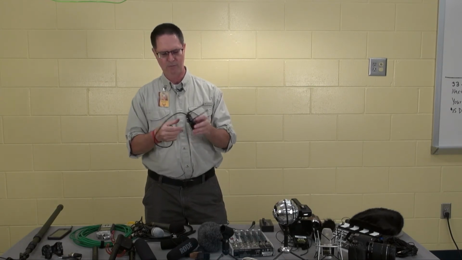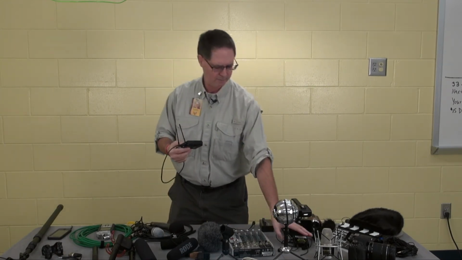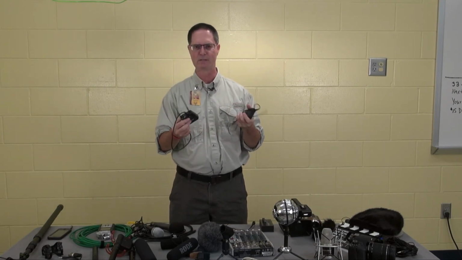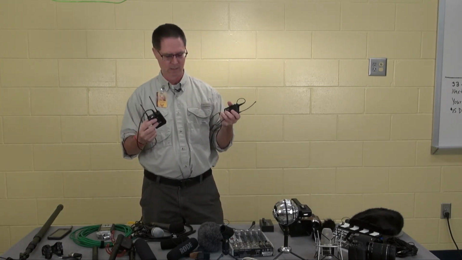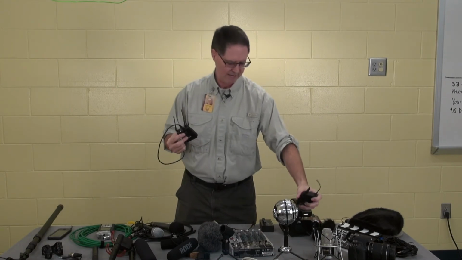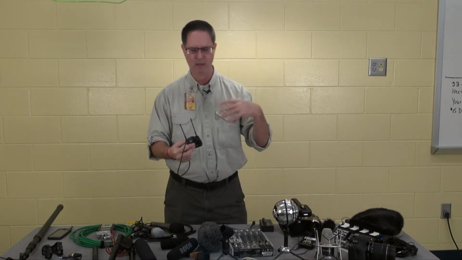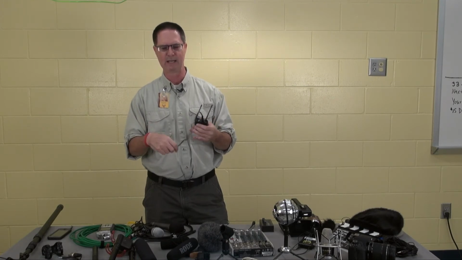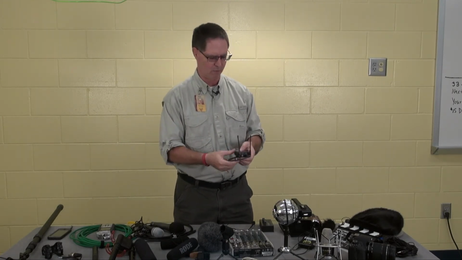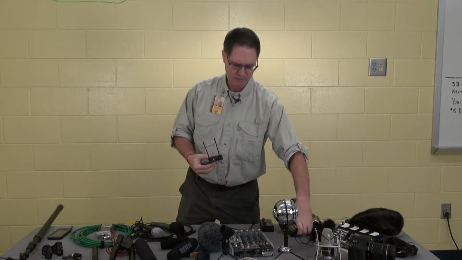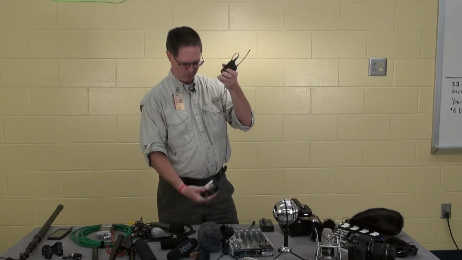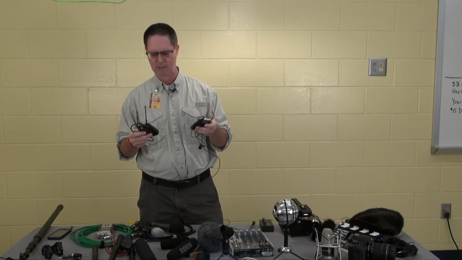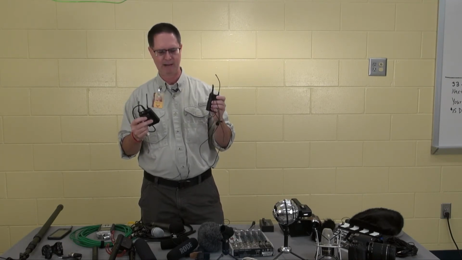Now, of course, both the transmitter and the receiver work off of batteries, so it has its own power. You don't really have to worry about it being plugged into a mixer or a camera to get its power from. It has its own onboard power. These are very high quality mics. They work very well. They are rather expensive though. Each set is about $500.